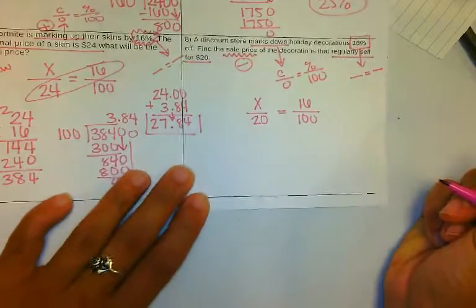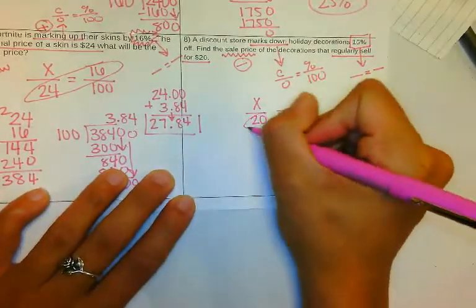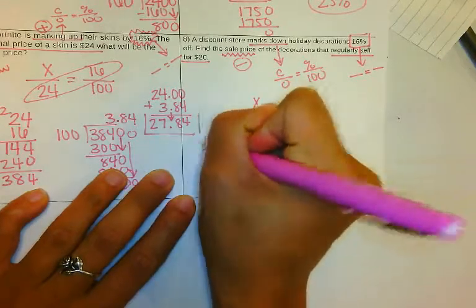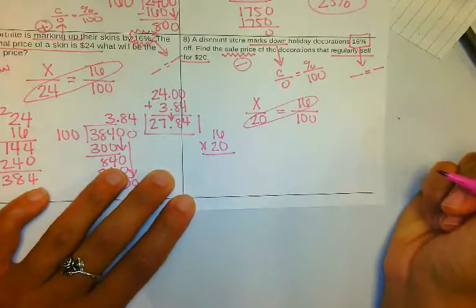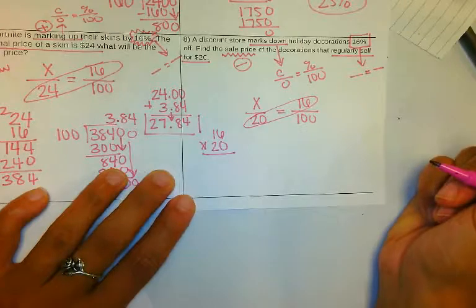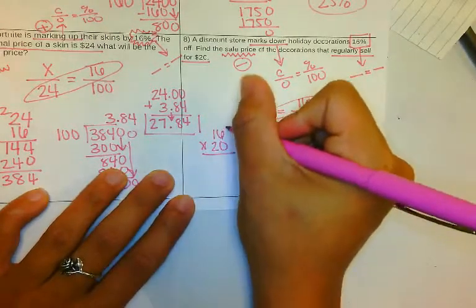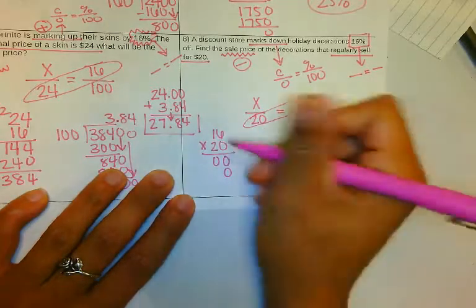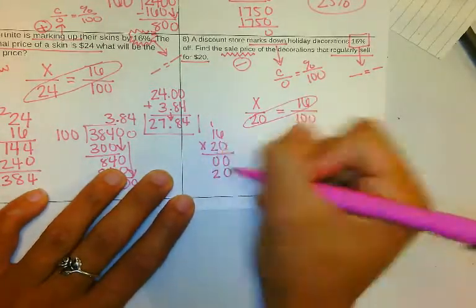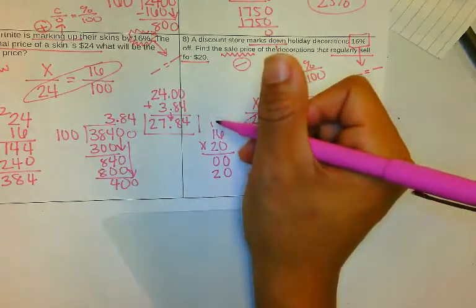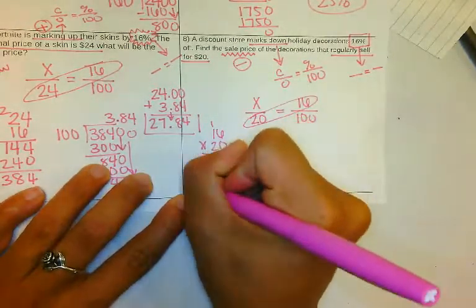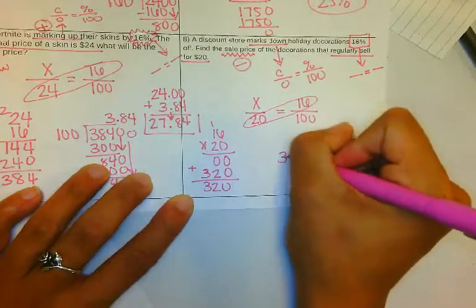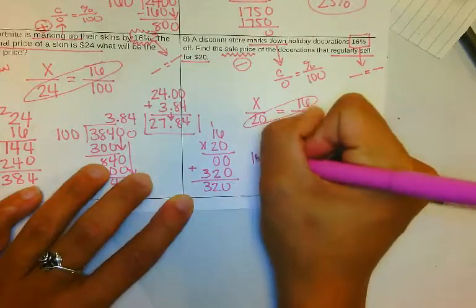So now we're going to solve it. 20 times 16. So we have 16 times 20. All right, so pause the video here. See if you can do the math. Go ahead and pause it. All right, so you should have done 0 times 6, which is 0, 0 times 1, which is 0, placeholder, 2 times 6, which is 12, and then 2 times 1, which is 2, plus 1, which is 3. So my answer is 320. Then we have to divide. So please pause here and divide.